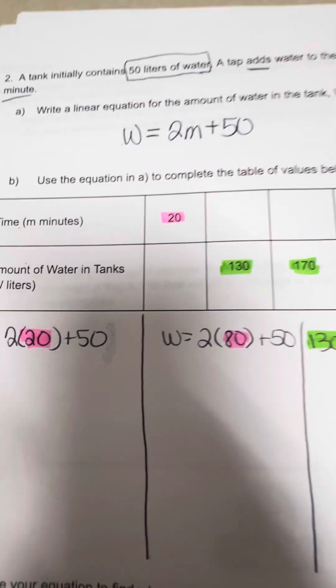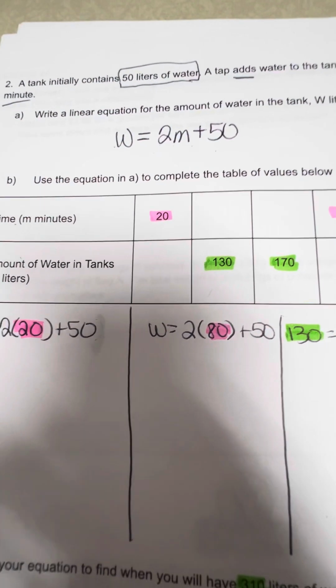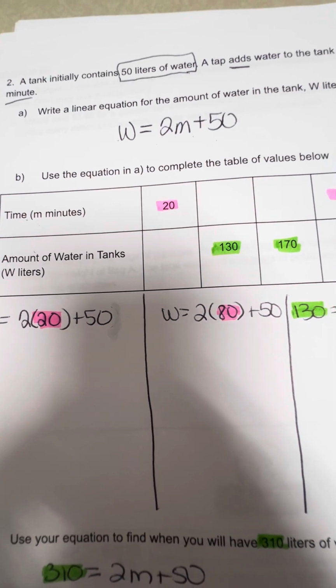So we have been looking at this. This is part one, where I was trying to come up with the equation for this tank of water that we were filling up. And now I'm going to be looking at the table of values.